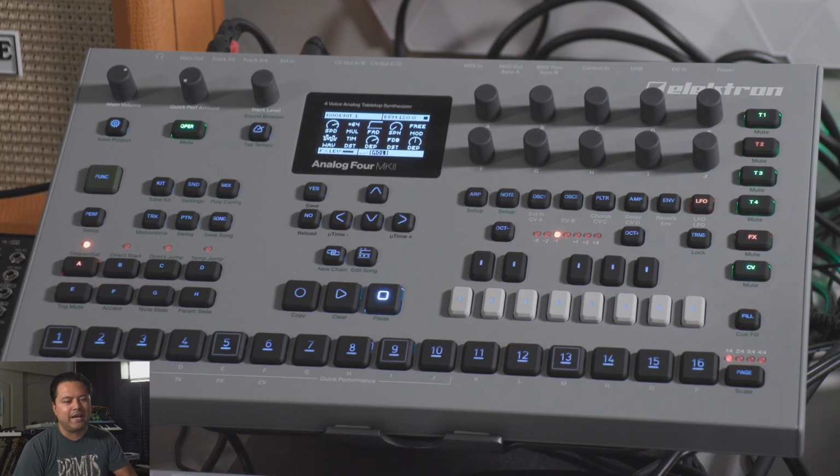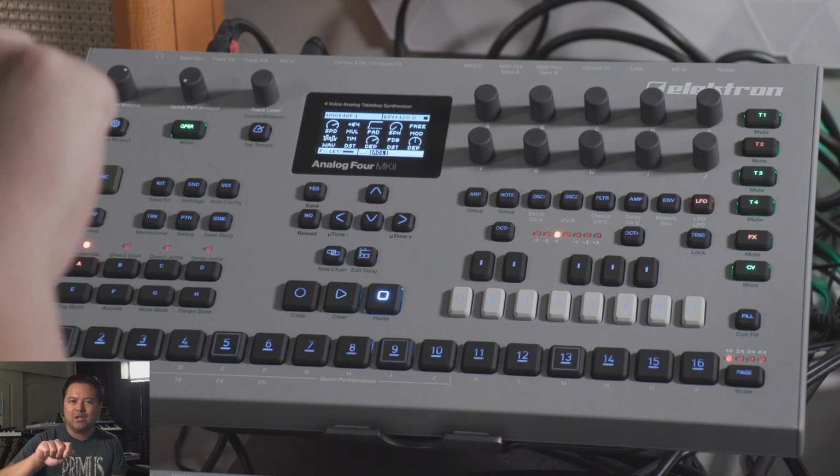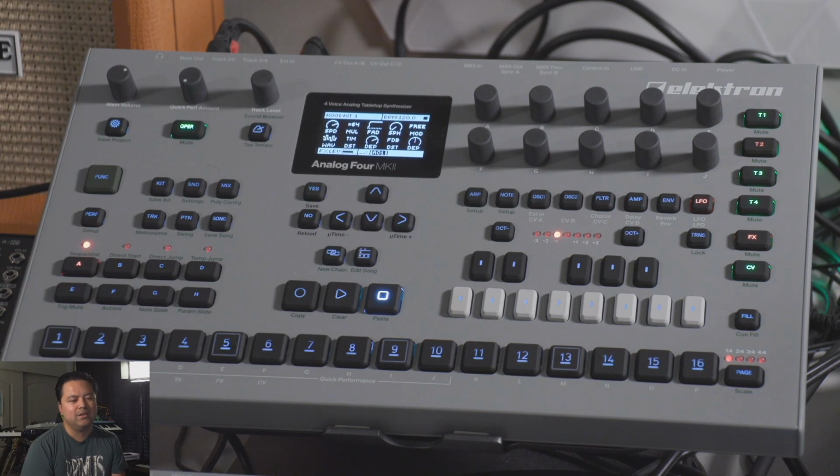So that's the most obvious use of the LFO. And then, when you factor in the different waveforms and the different speeds, you can definitely get some interesting results modulating the filter that you probably wouldn't be able to do with your hand. So that's the best way to look at the LFO.